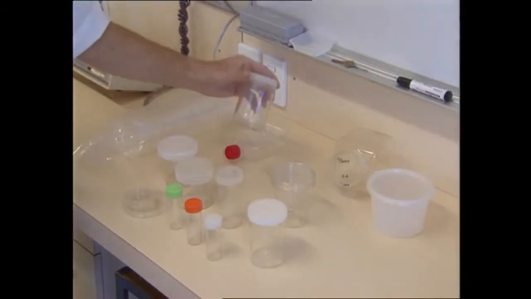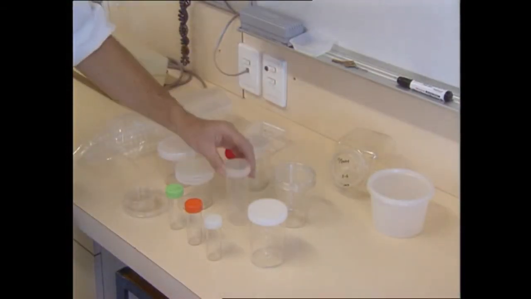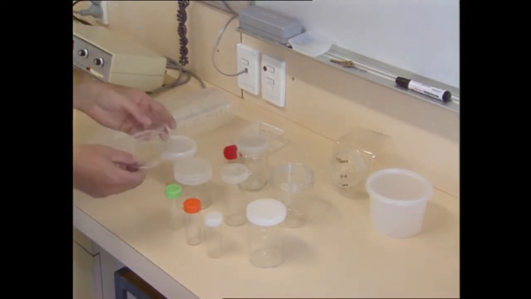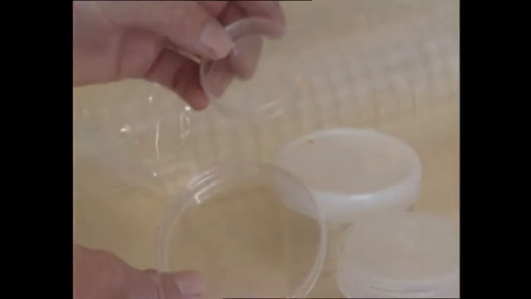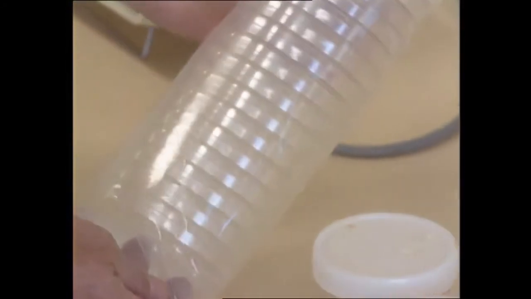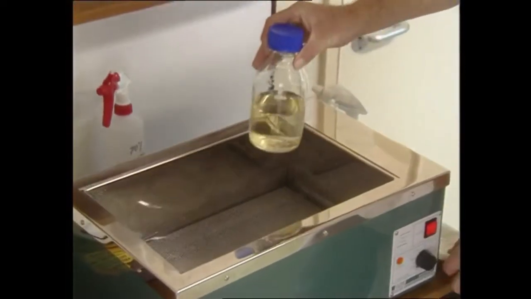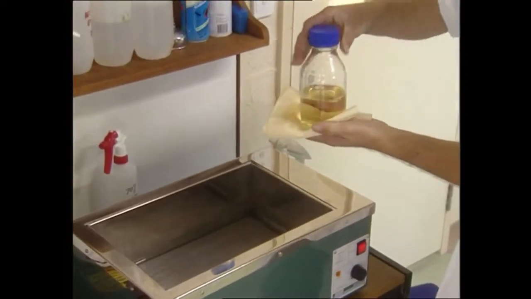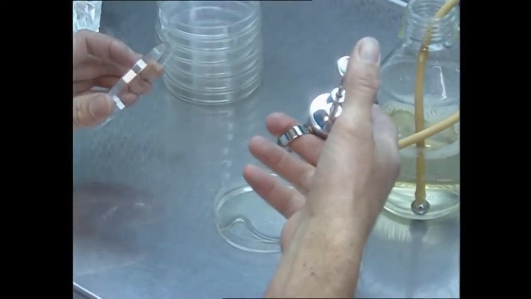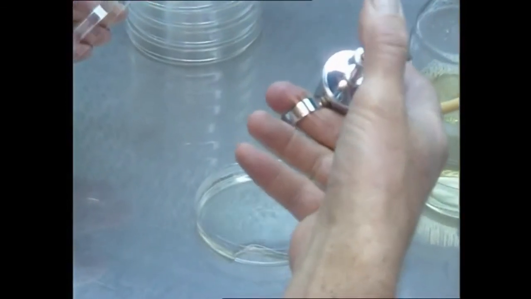There are a wide range of culture vessels: the glass jars, the plastic ones which are autoclavable, and the plastic ones which are not autoclavable and can be purchased in sterile packs. These have been sterilized using radiation. For these ones, media is bulk autoclaved, and then the correct quantity is dispensed into them under sterile conditions.